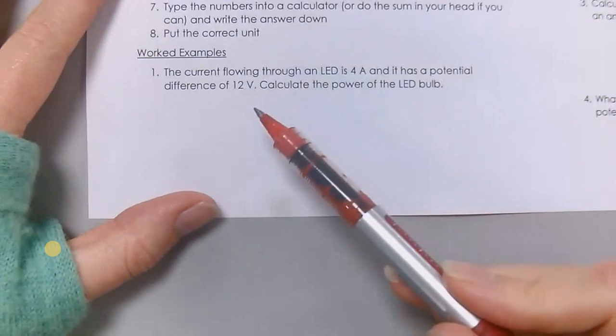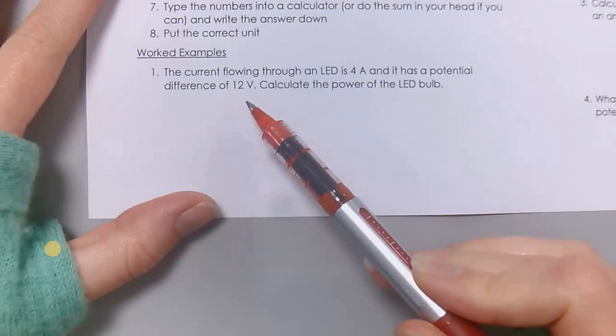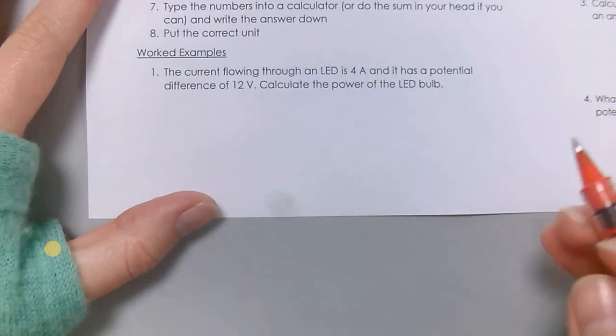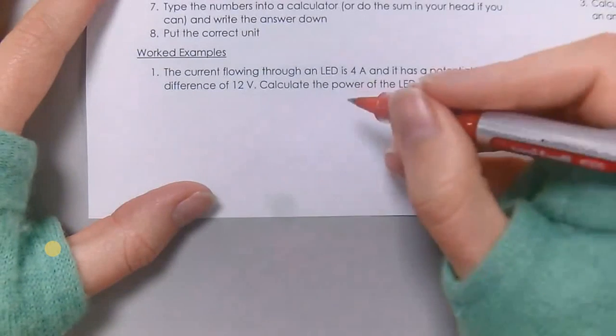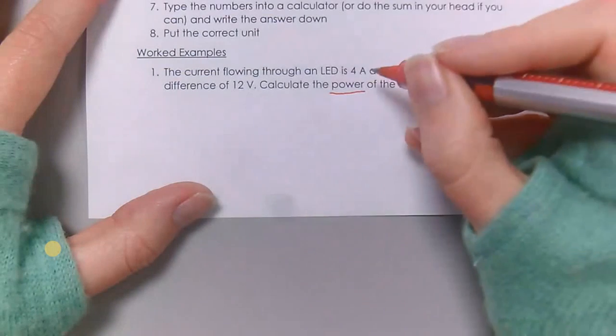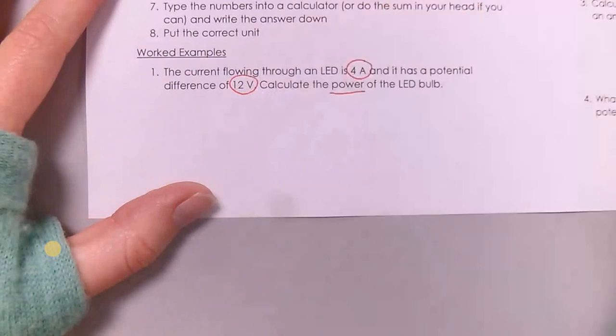So in this question, it says the current flowing through an LED is 4 amps and has a potential difference of 12 volts. Calculate the power of the LED bulb. So it wants us to calculate the power, so we're going to underline the word power, because that's going to be important. The next thing we're going to do is look at our question and circle any numbers that we're given in the question. So we're given 4A and we're given 12V.